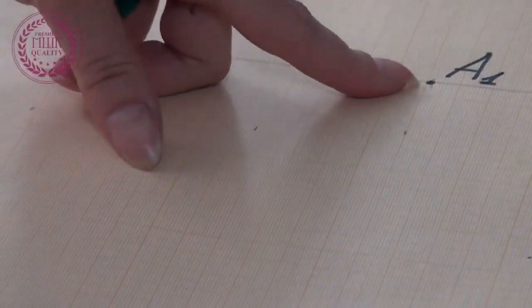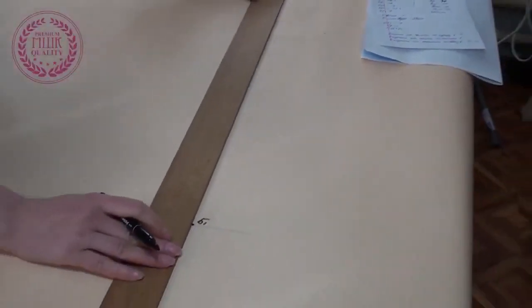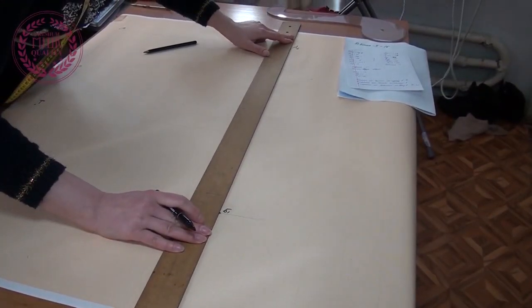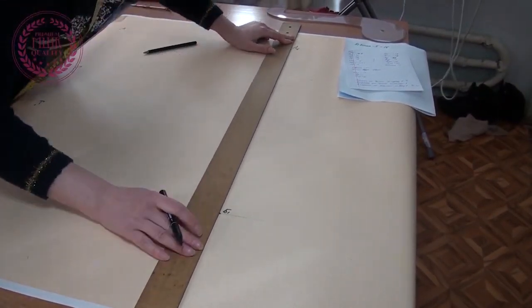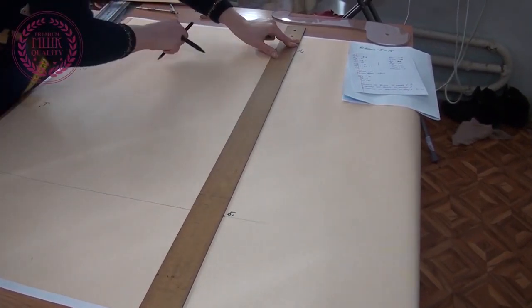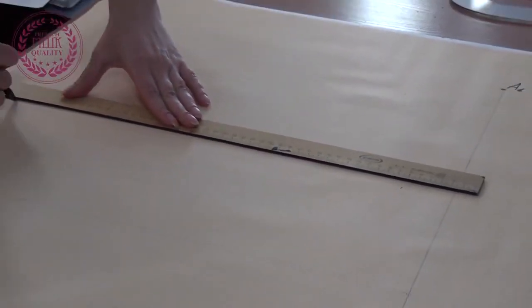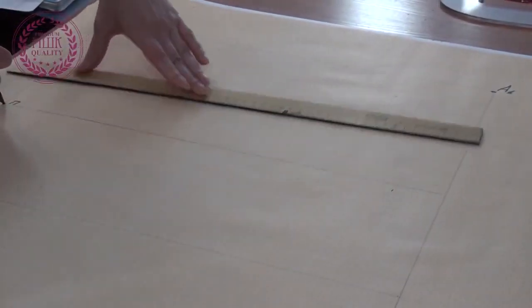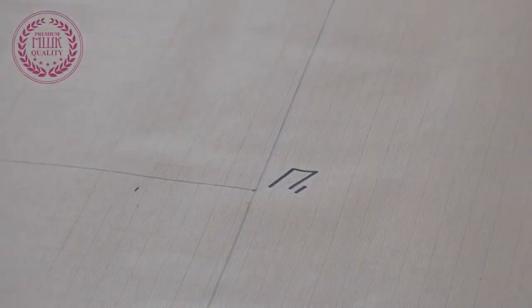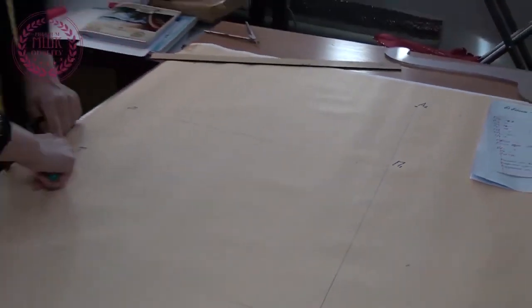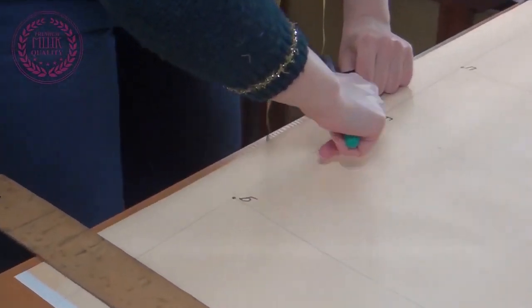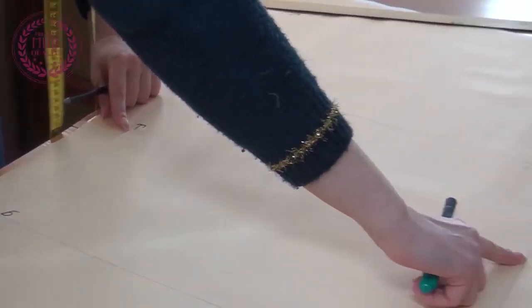Now I connect point A1 with point Russian B1. From the point Russian P, I draw a horizontal line. This is the armhole depth line. I call the resulting point the Russian letter P1. One more point on the waistline I call T1.